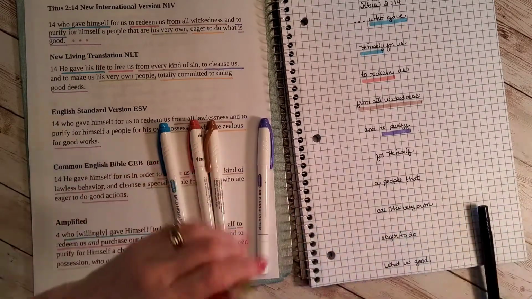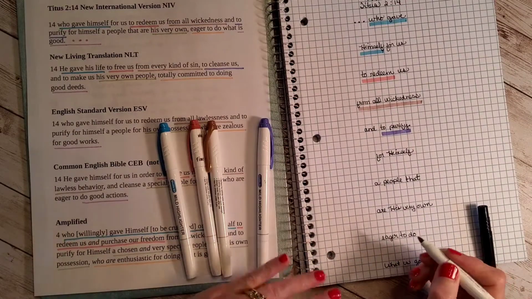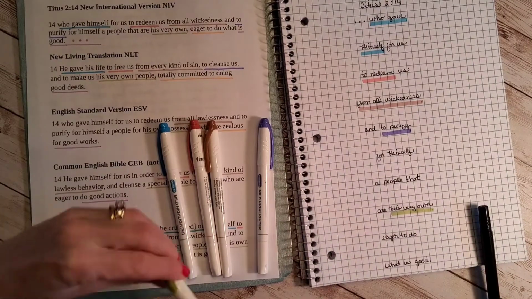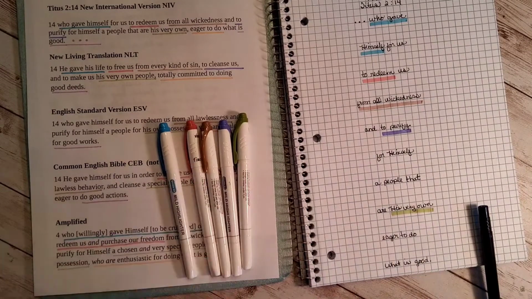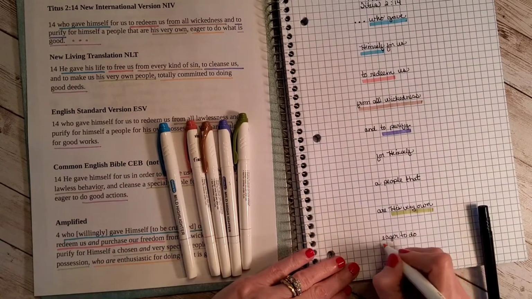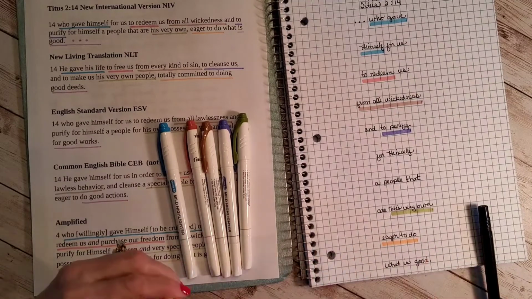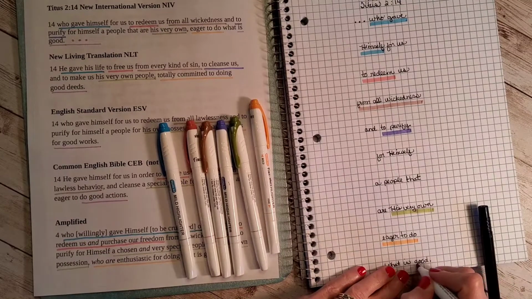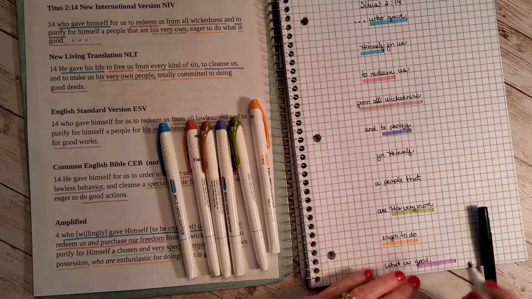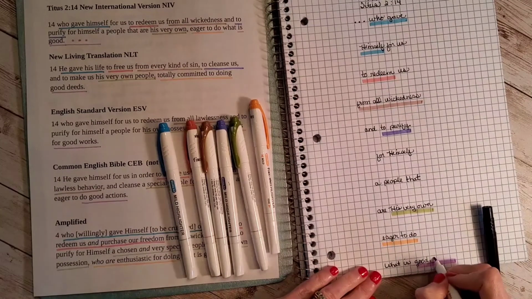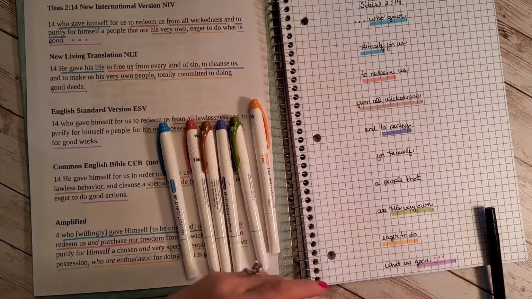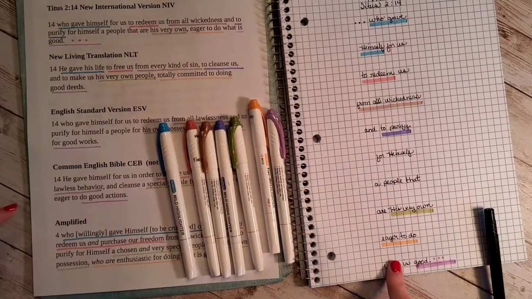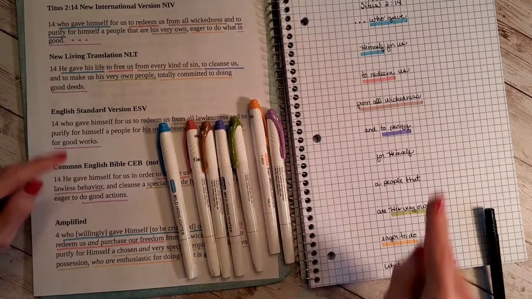Then we're going to go further down with our green pen, and we're going to use that for his very own. We're going to use orange for eager to do. And then for the word good, and there's always an extra word following in most of these, we're going to use kind of this pinkish purple color. And you'll notice this matches the printed sheet that we just did. As I'm showing you there, that's the NIV.